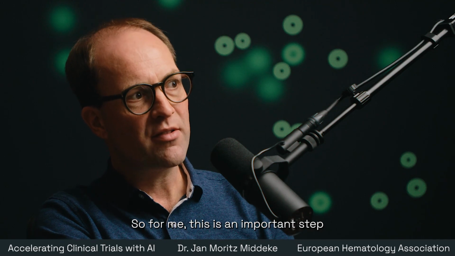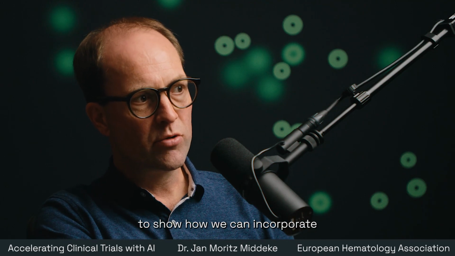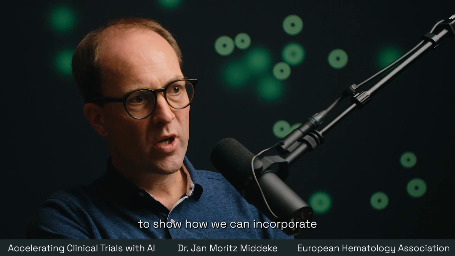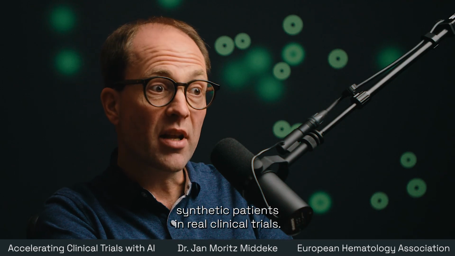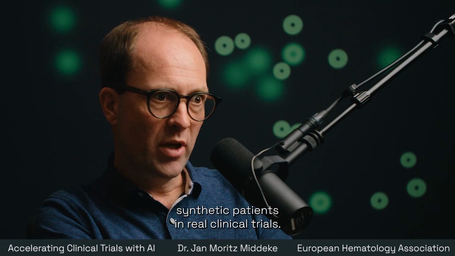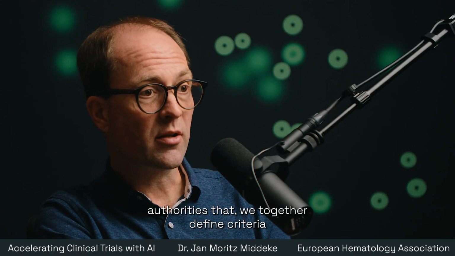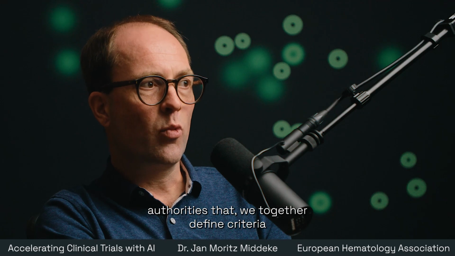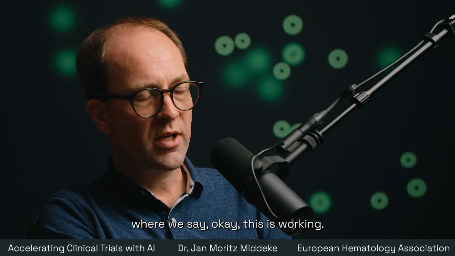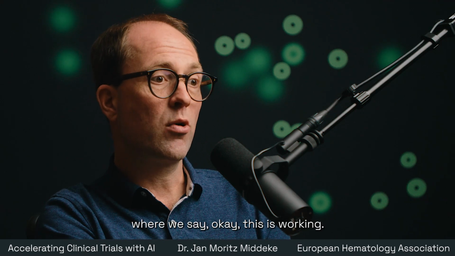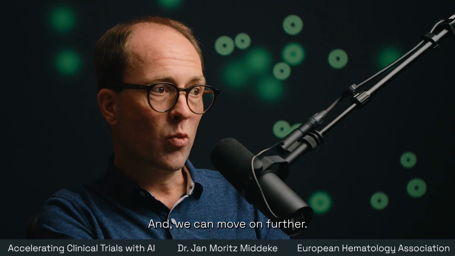So for me, this is an important step to show how we can incorporate synthetic patients in real clinical trials. And I think this step has to be done in close contact with the authorities, so that we together define criteria where we say, okay, this is working, and we can move on further.